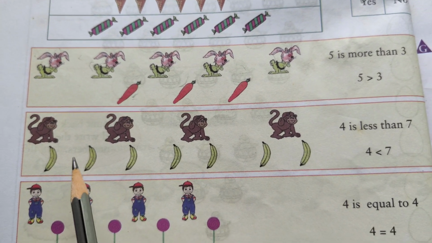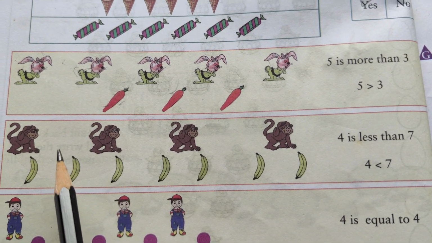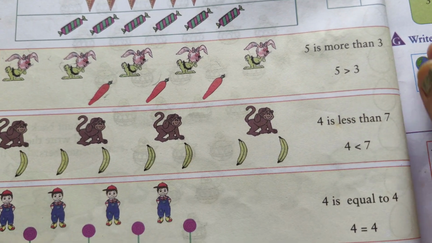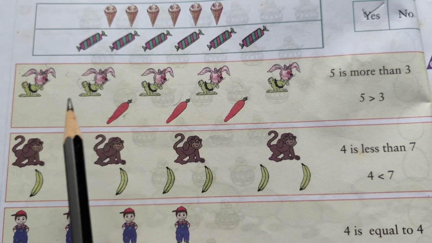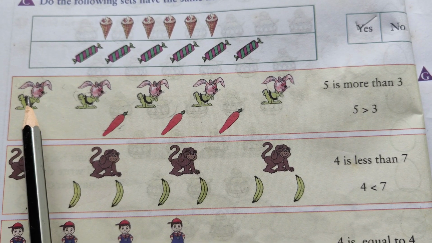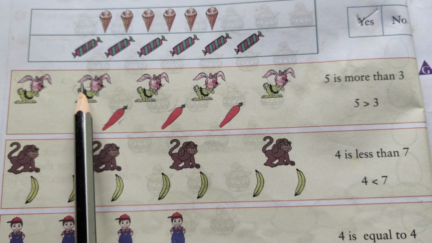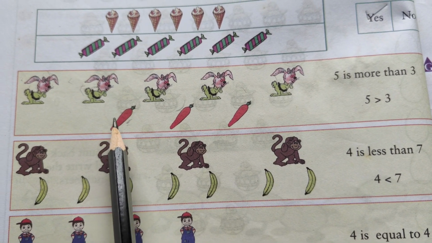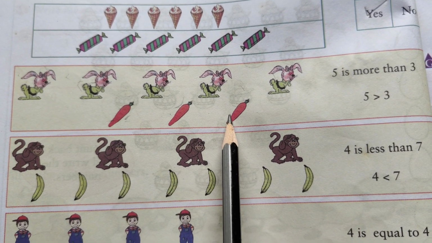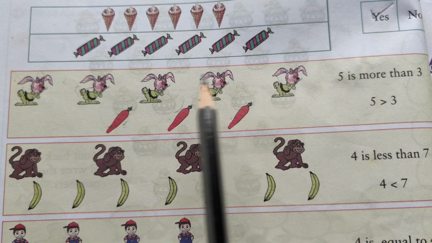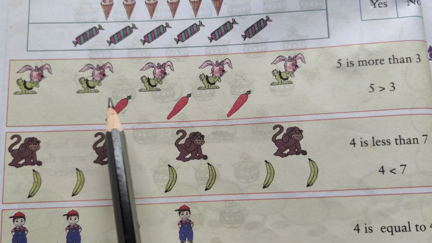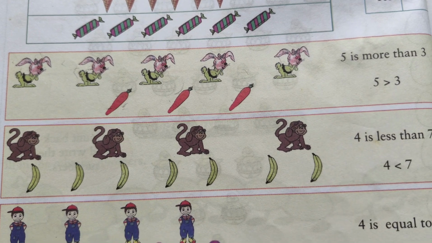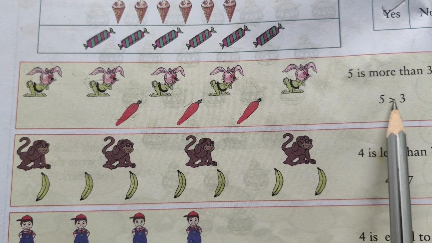To reinforce more and less, we will have a clearer idea. This is 1, 2, 3, 4, 5. Carrots are 1, 2, 3. 5 is more than 3. So we will put here greater than sign. 5 is more than 3.